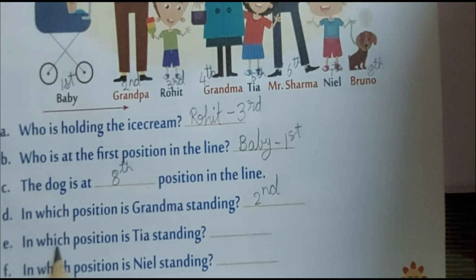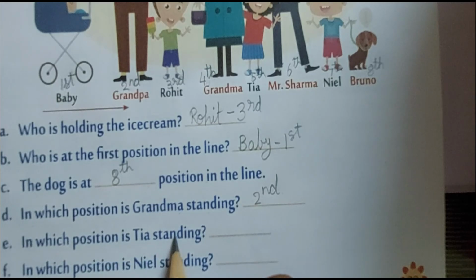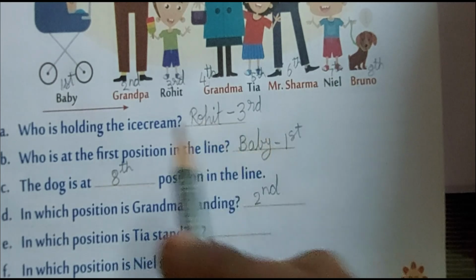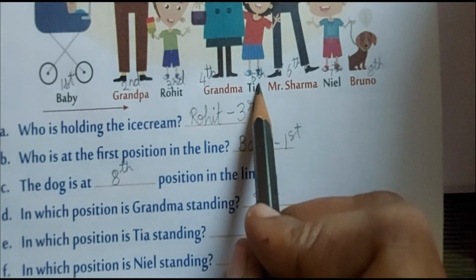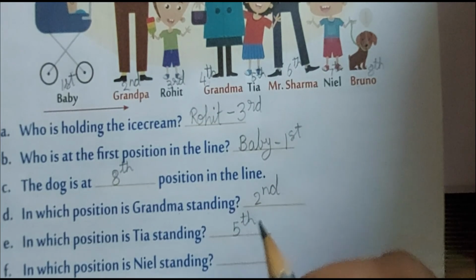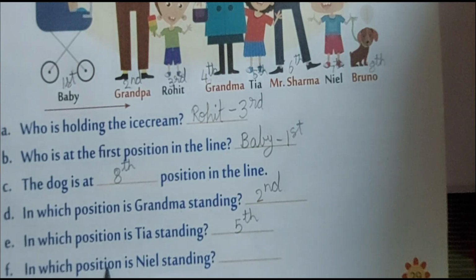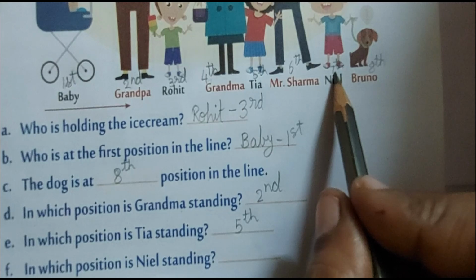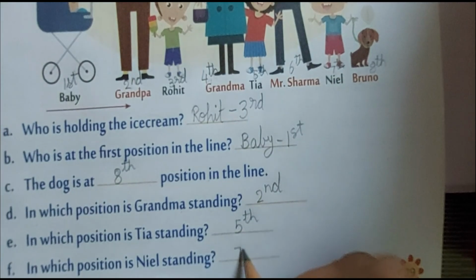Next one. In which position is Tia standing? Tia is in which position, children? Fifth position. Next one. In which position is Neil standing? Neil is in seventh position.